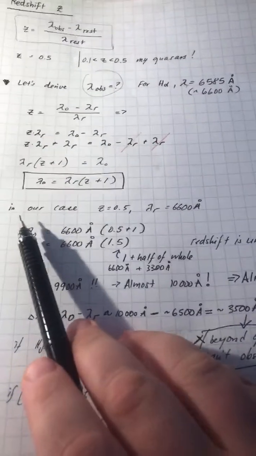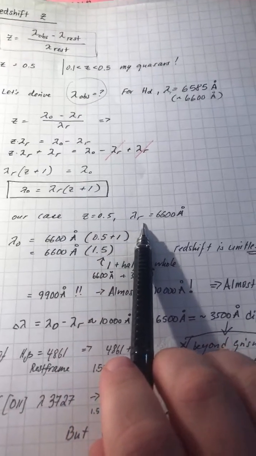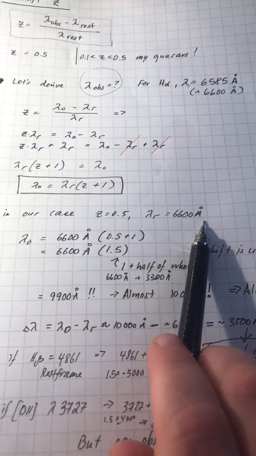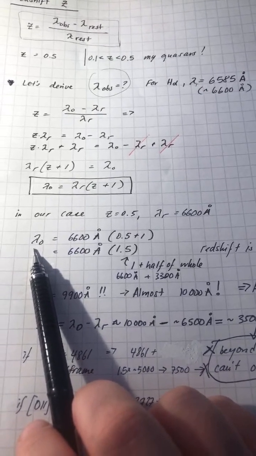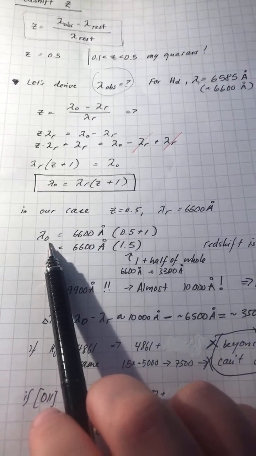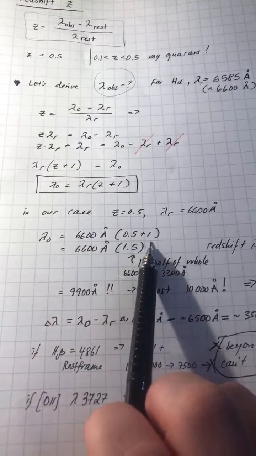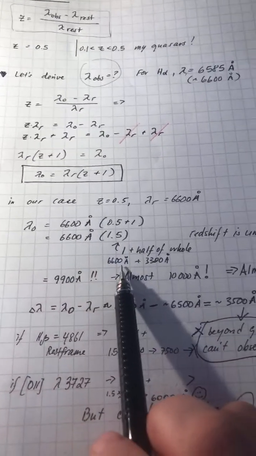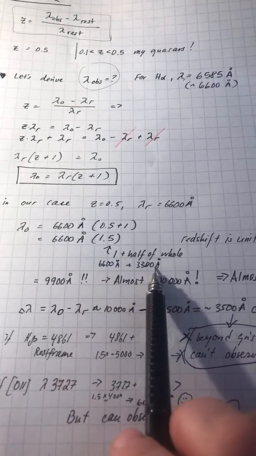So in our case, redshift is 0.5. And for H alpha, the rest frame wavelength is 6600 angstroms. If we plug these values in, lambda observed for this H alpha is 6600 angstroms times (0.5 plus 1), times 1.5, which means if you're calculating in your head that you have the whole value and half of the value.